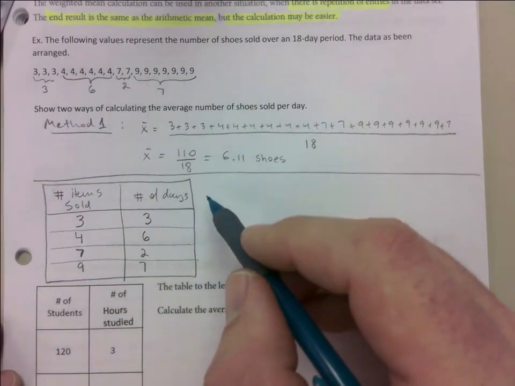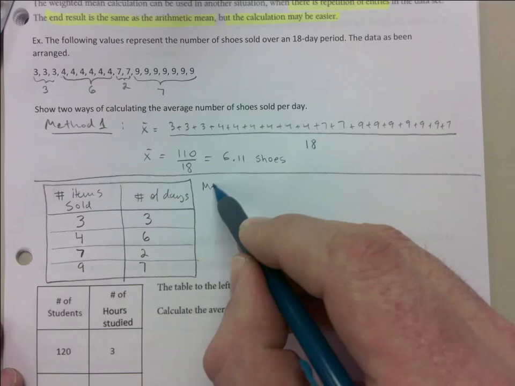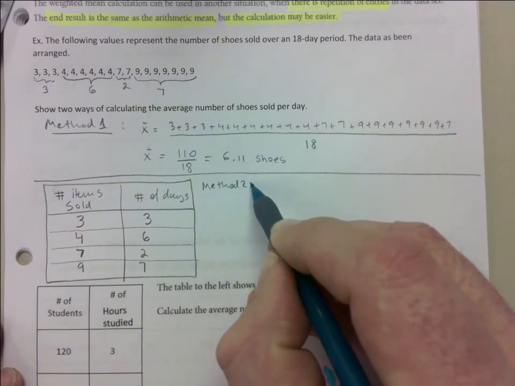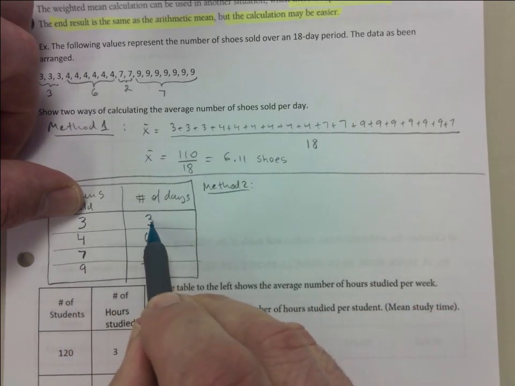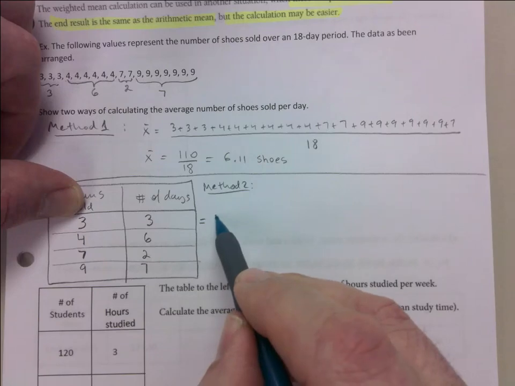Here's the weighted mean, method 2. Got it? You got to go 3 times 3 is 9.